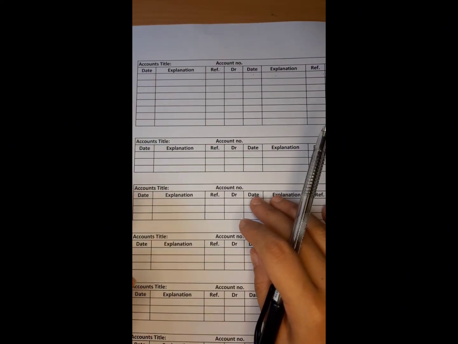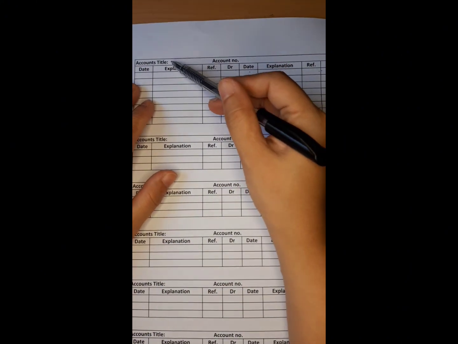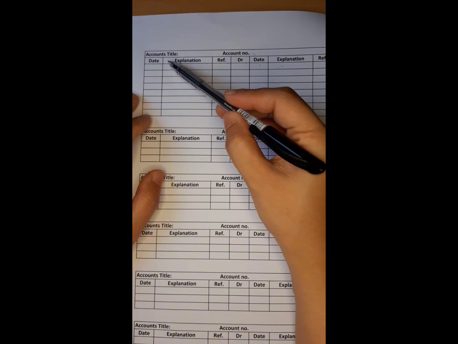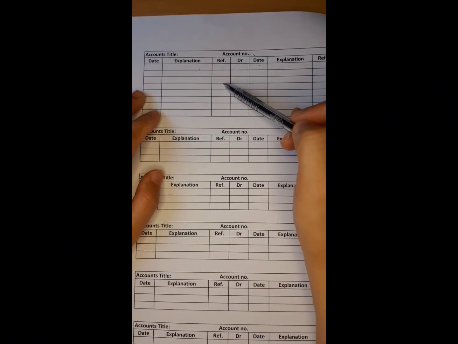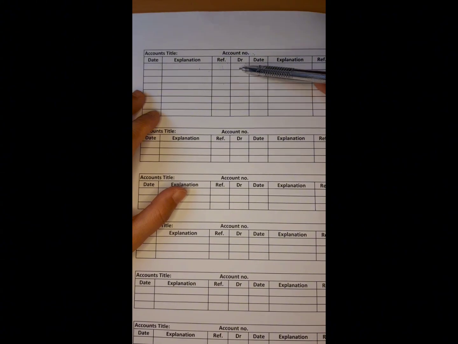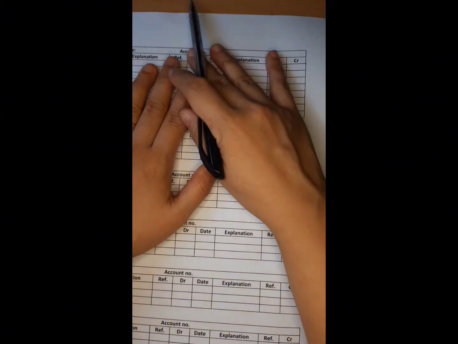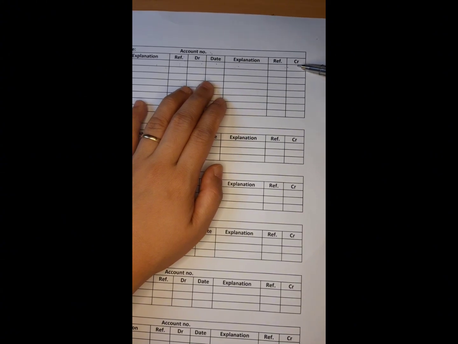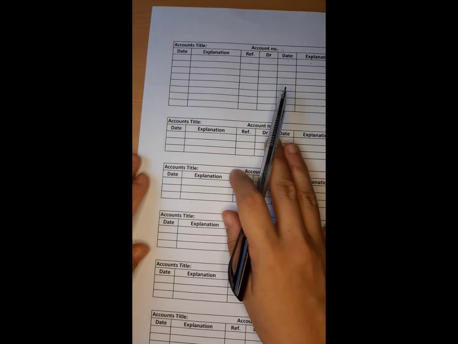After that mag-journal, we will create now our ledger. So the ledger is composed of the following format. So this is the format. We have the account title, account number, which we will get from our chart of accounts, the date, explanation, the reference, the debit. So these are the amounts. So lalagyan yung amounts dito. And for the credit side, may sarili po siyang date, explanation, reference, and the credit wherein we will input the amounts.